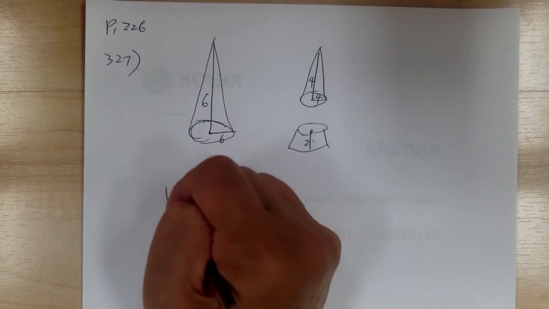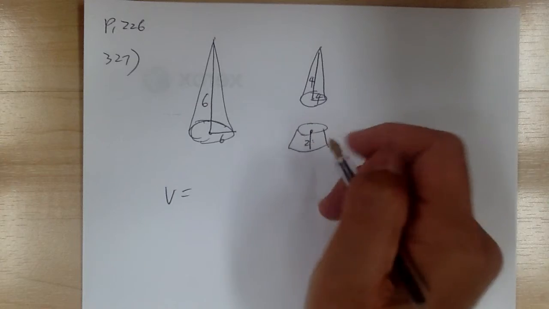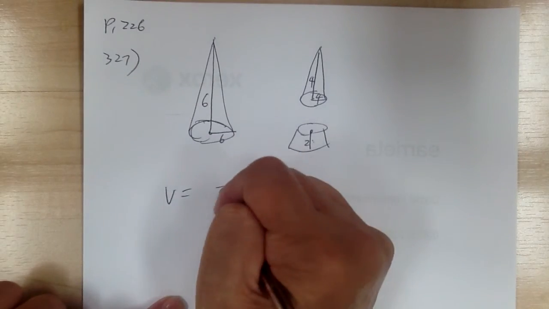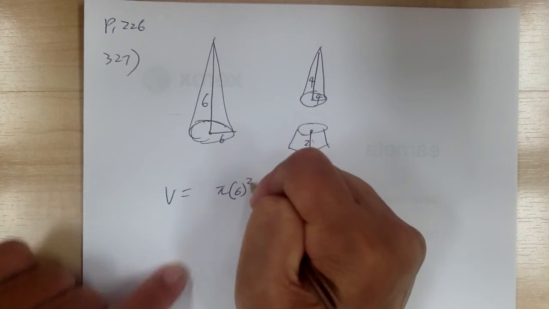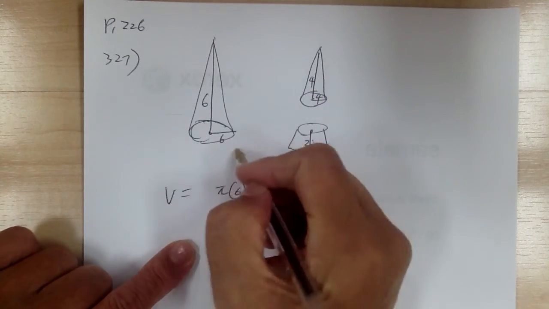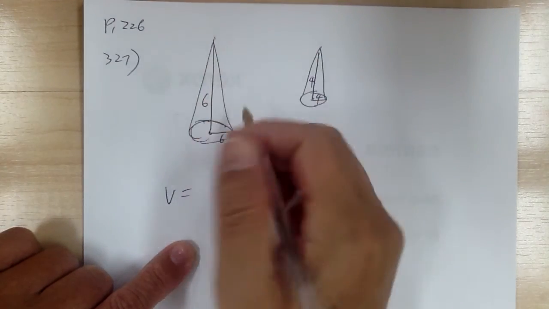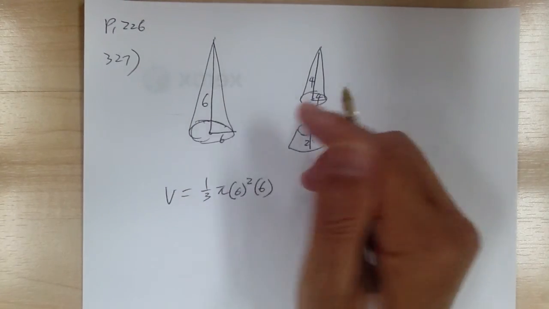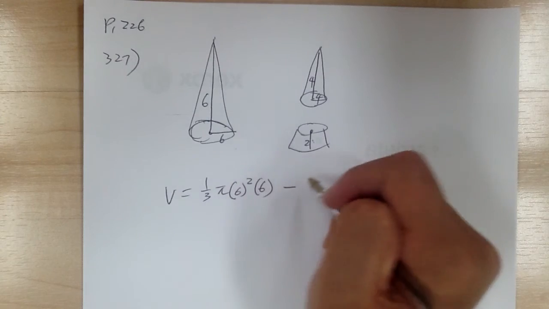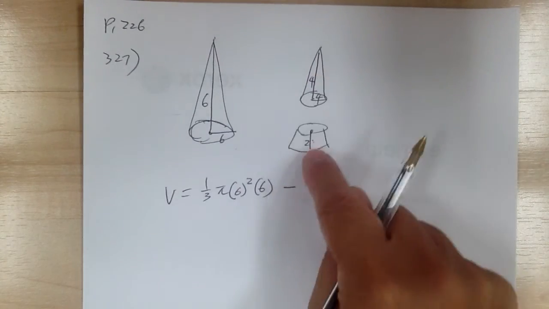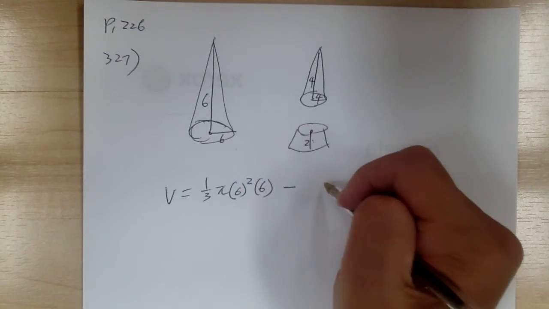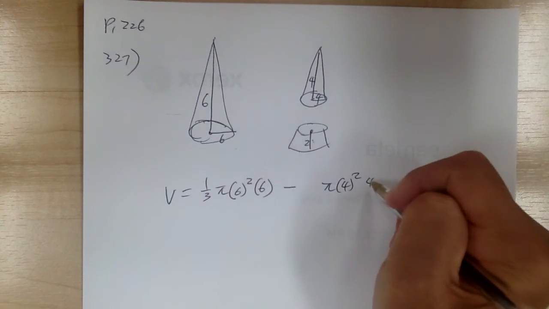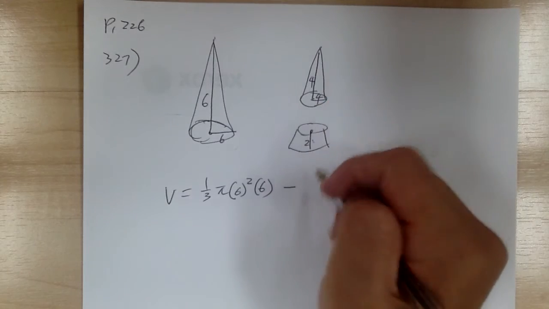So the volume would be pi r squared times h times 1/3. So that is this one here. Minus, now, so this minus will give you this, right? So this one would again be pi r squared times h times 1/3.